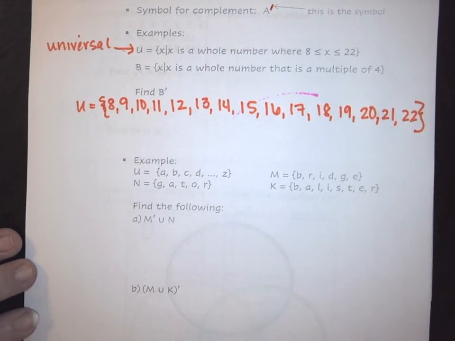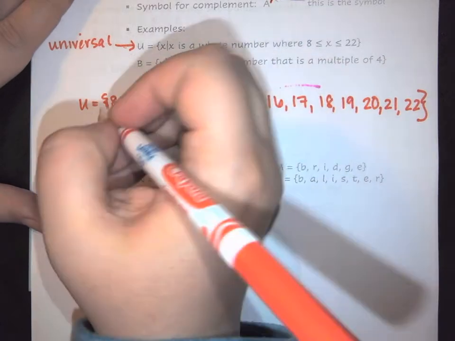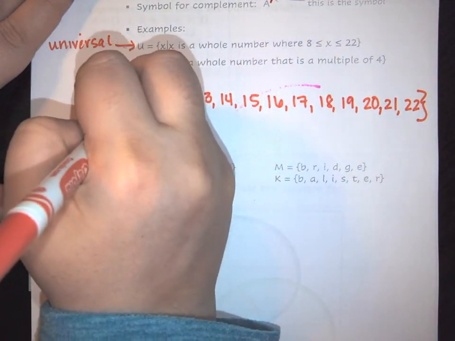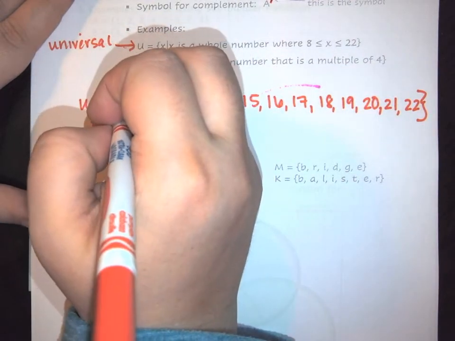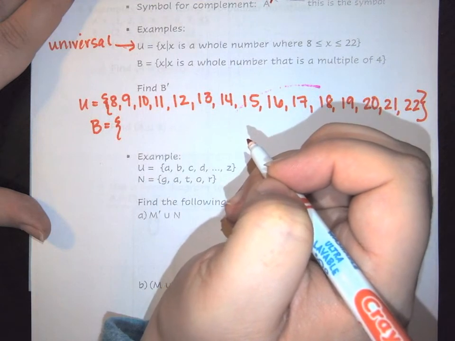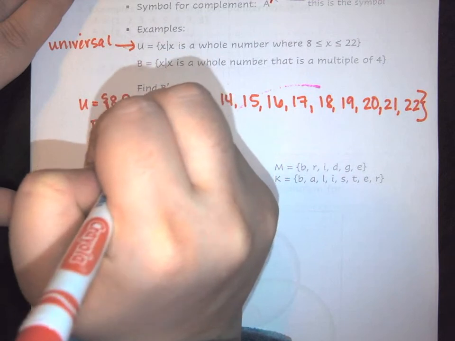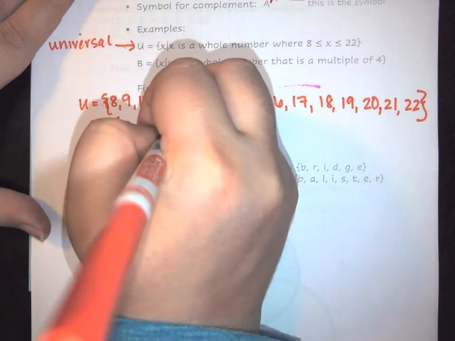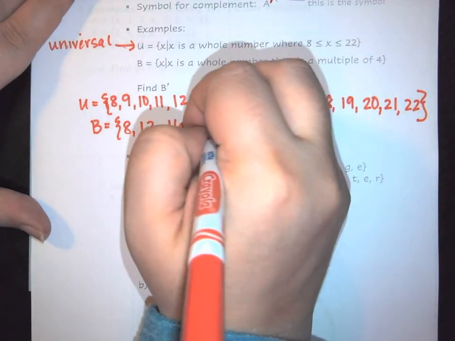Now B is going to be a whole number that is a multiple of 4. So my set B is going to be multiples of 4. So here we would have 8, 12, 16, 20.